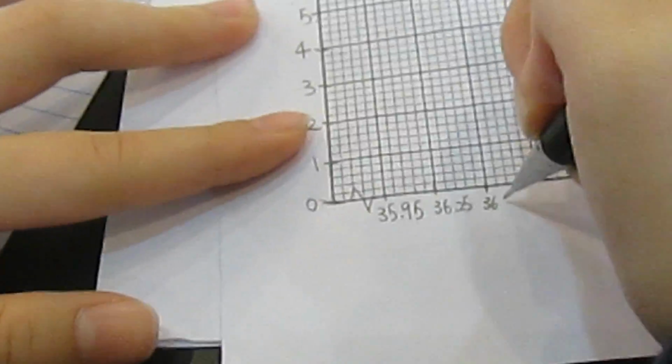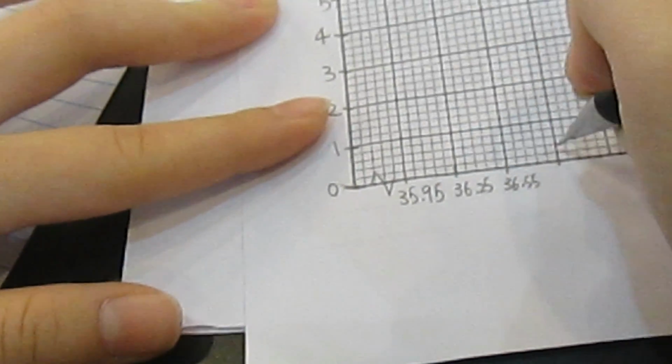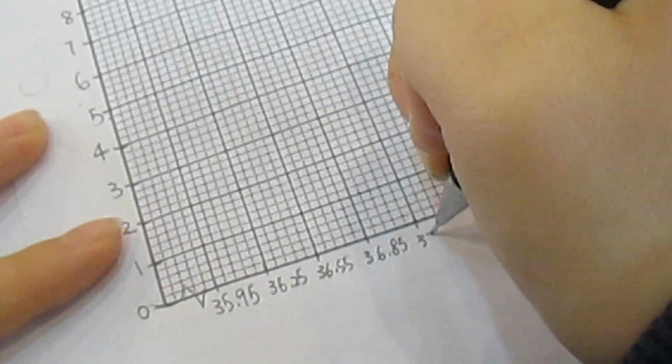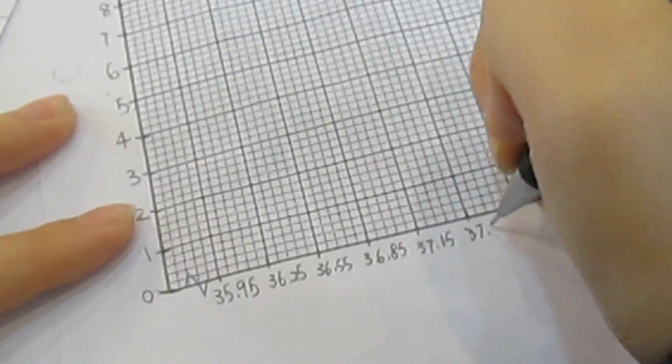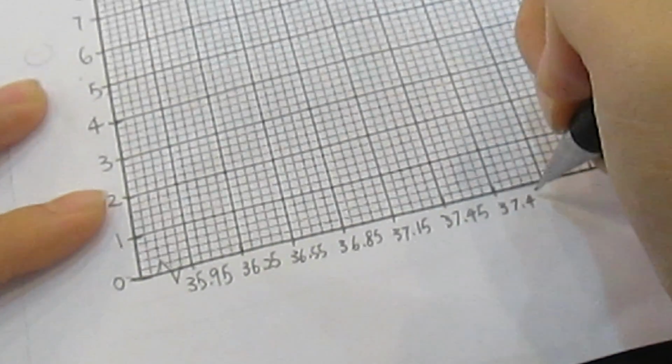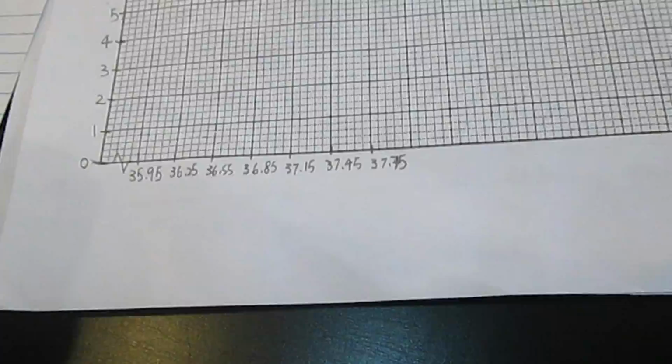So now we're going to teach you how to make a histogram. To make a histogram, you have to follow these steps. First, you have to write a title, which in this case is Body Temperature of 30 S2 students. Then you have to draw 2 arrows, one on the vertical axis and one on the horizontal axis.